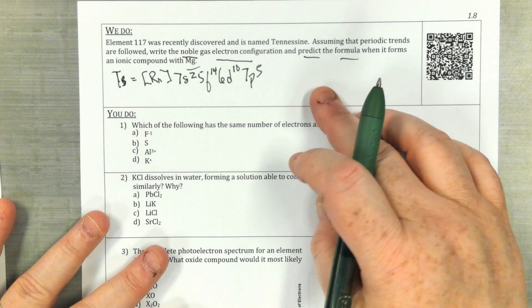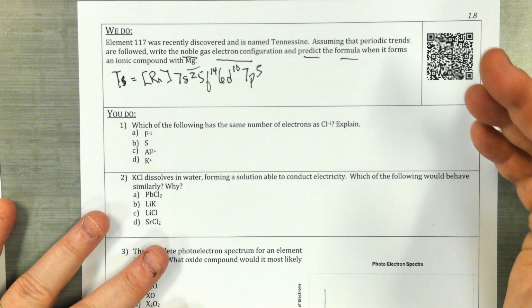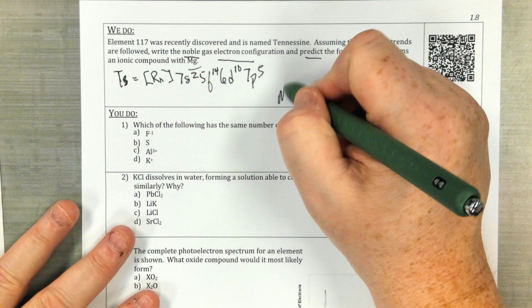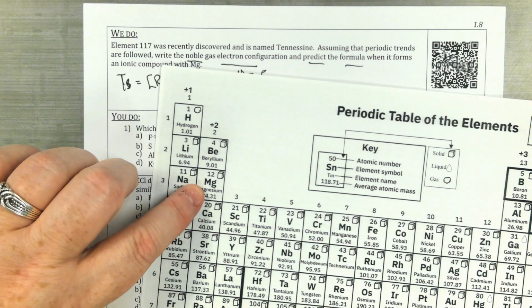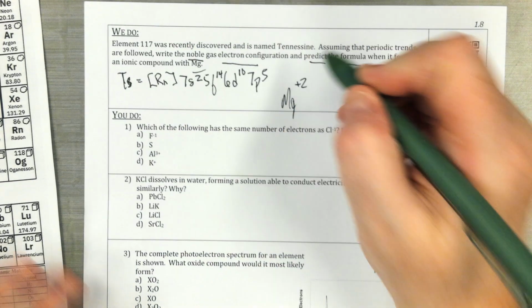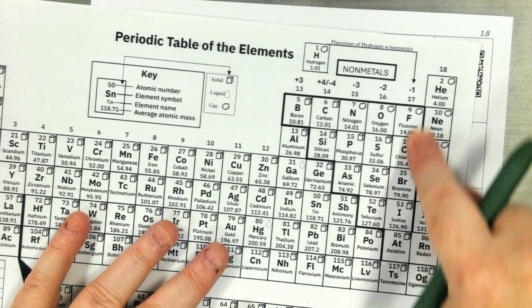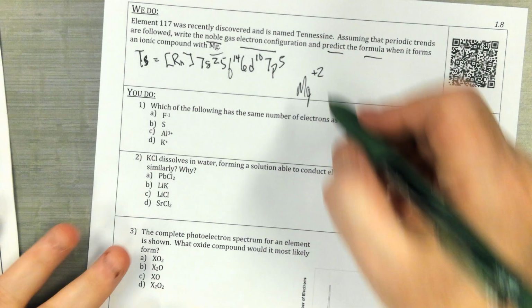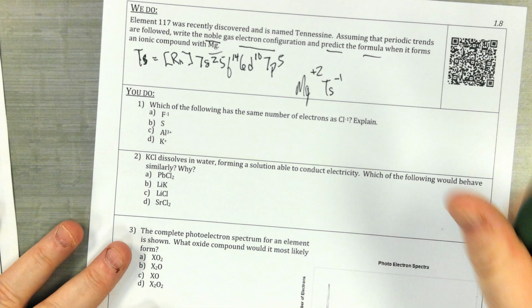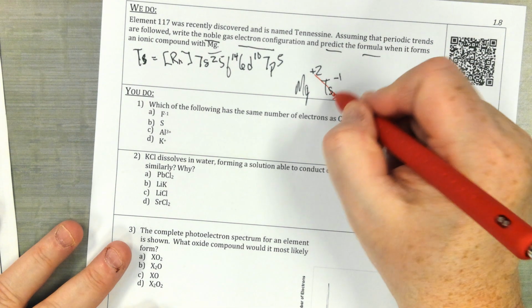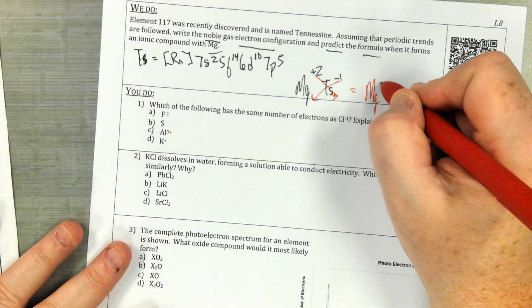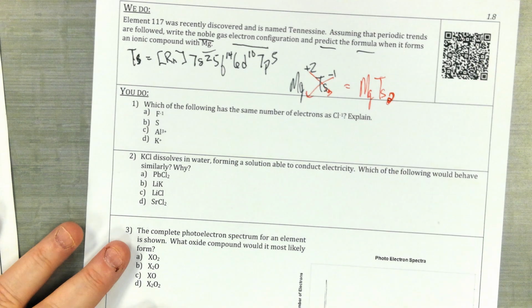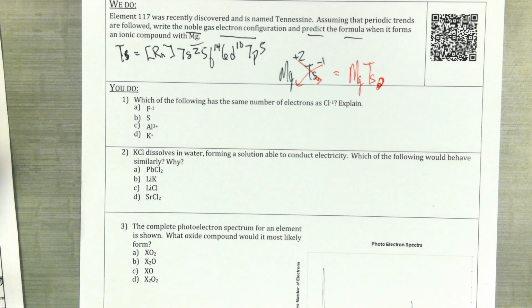Now, it says if periodic trends are followed, what would be the formula for tennessine and magnesium? Well, we know magnesium is in group 2, so it's got a positive 2. Tennessine is here in group 17, which is group 7, which forms a negative 1 charge. So we can make that prediction that Ts is negative 1. If I cross my charges, I get MgTs2. And that would be the formula if it bonded with magnesium. Okay? All right, let's go over the You-Dos.